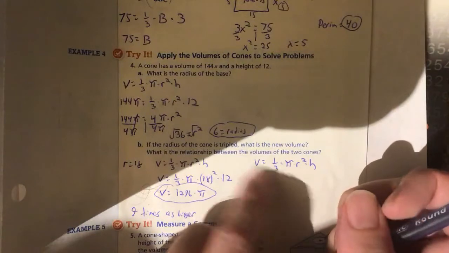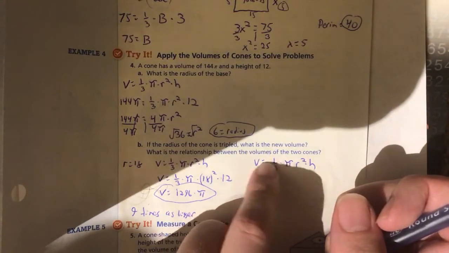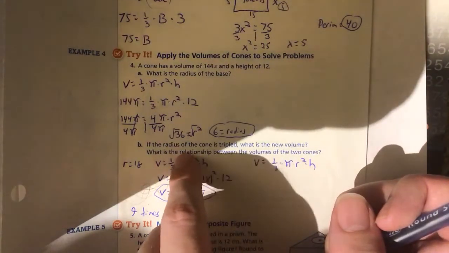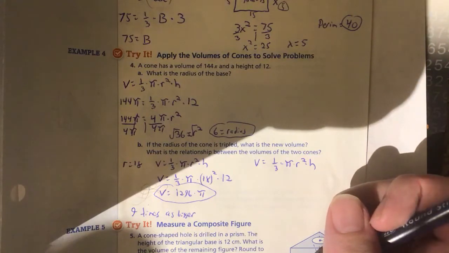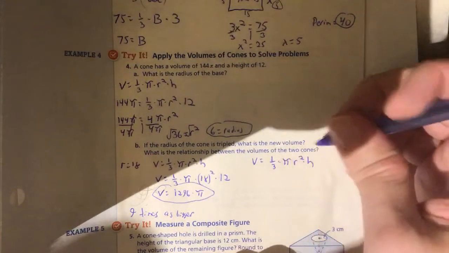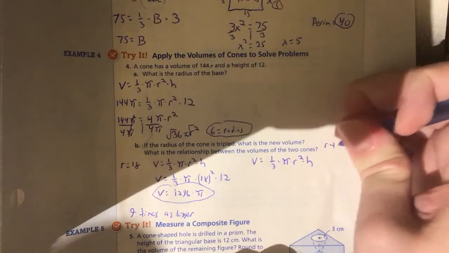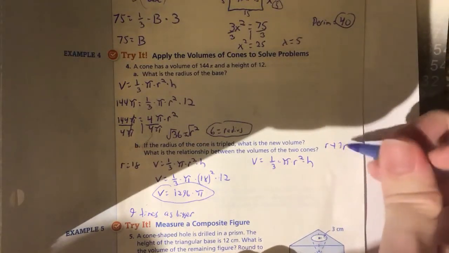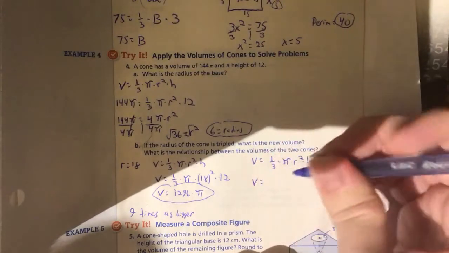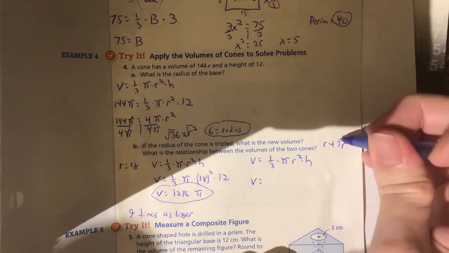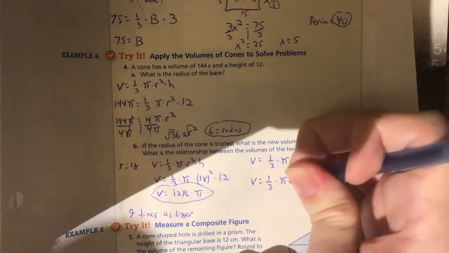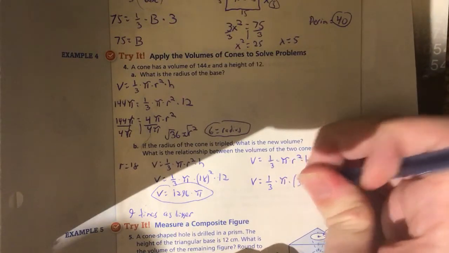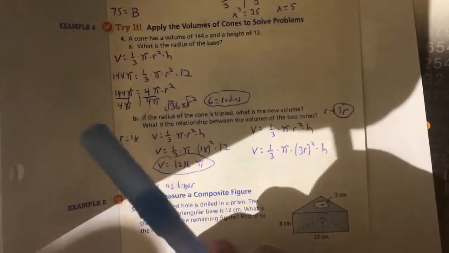So all I'm doing is looking at if each of these pieces stays the same, but the radius is tripled, what's happening? So I'm just looking at what's changing in my formula if I replace the radius with my new one. So when the radius is tripled, it's now 3r. It's 3 times as big, 3r. So all I'm doing is now rewriting this in terms of my new radius, which is 3r. So 1/3 times pi times 3r squared times h.